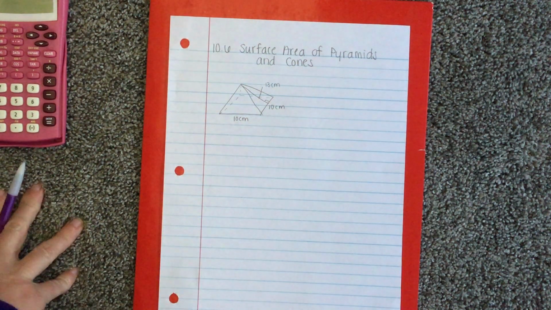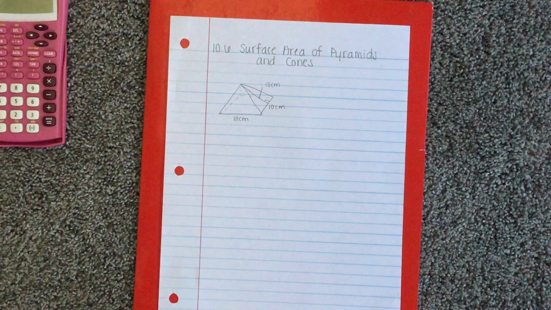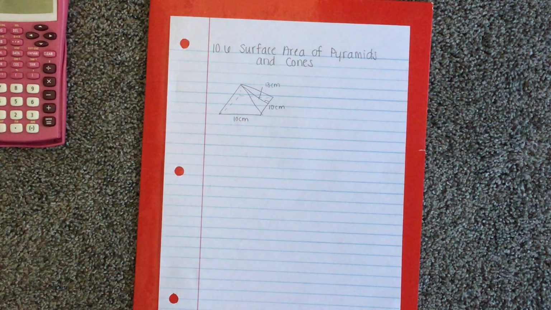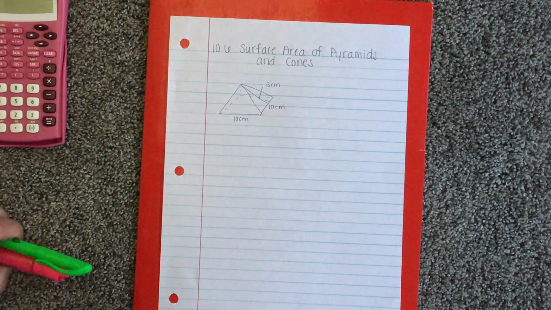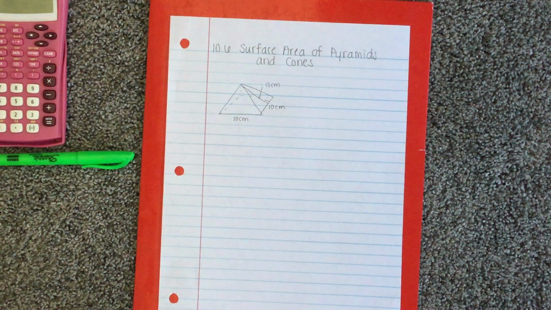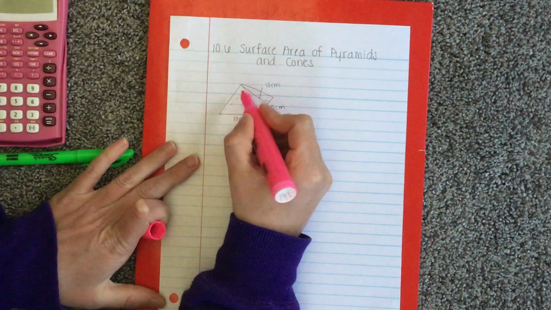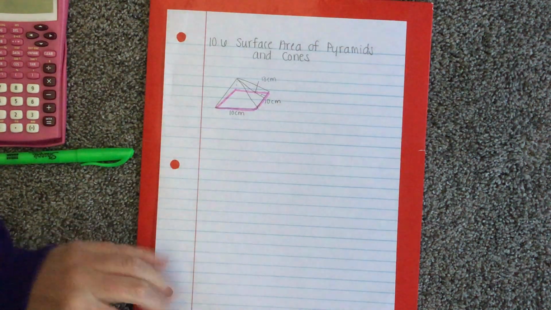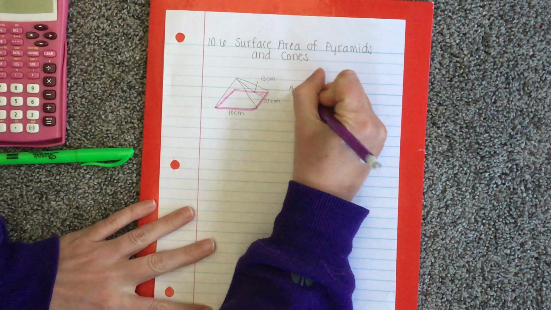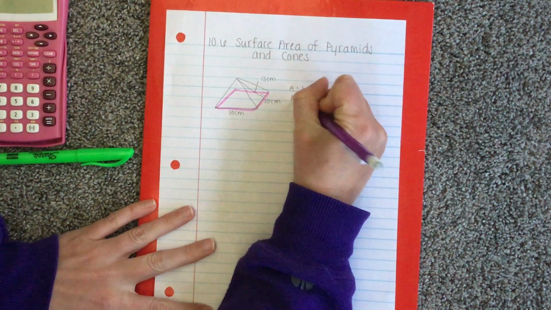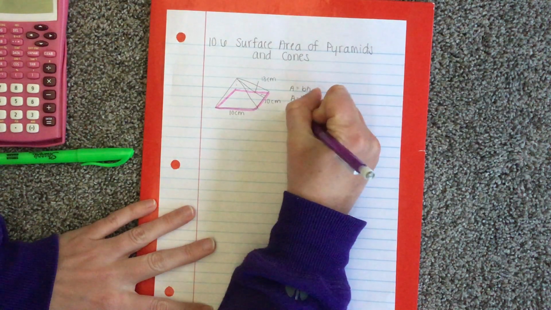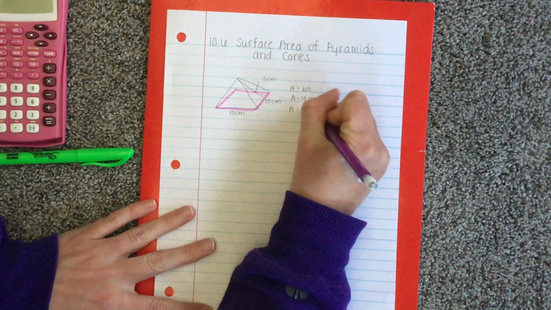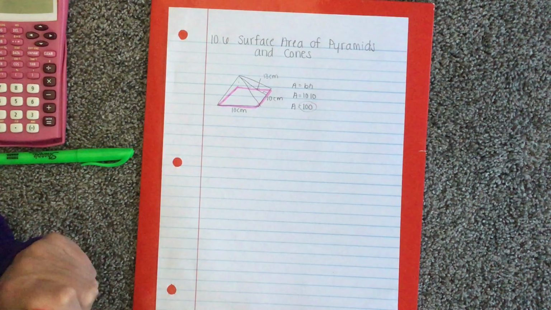Think about the shapes that make this pyramid. There's one rectangle on the bottom, and there are four triangles up top. So here I have my highlighters. Let's start with the rectangle on the bottom. Use the rectangle formula. There's only one, so I'm not going to multiply it like I did with prisms.